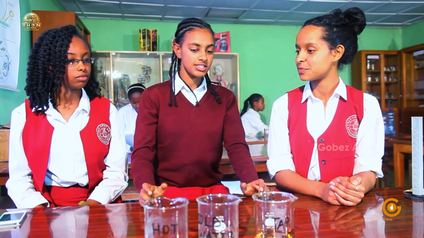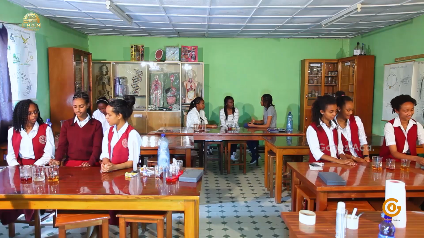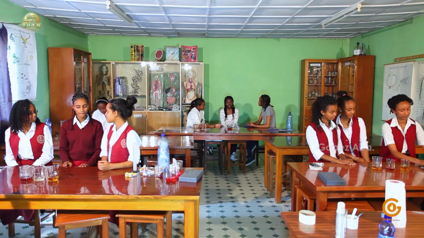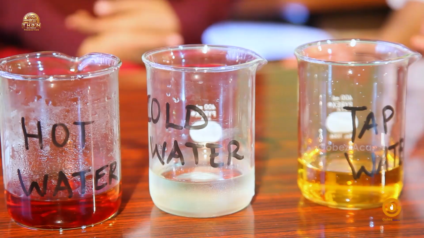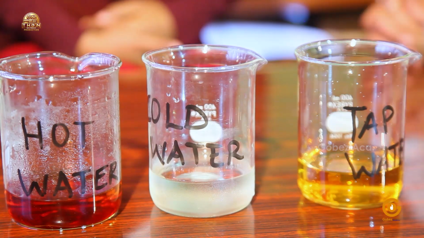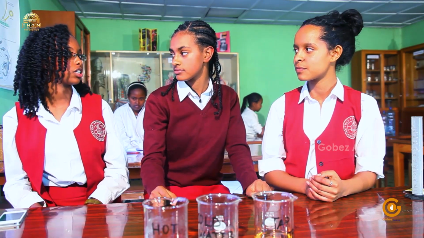Yes, we can say that molecules diffuse fastest at higher temperatures. Yes, we agree. But what explanation can we give for this? Why is diffusion fastest in hot water and slowest in cold water? I think this is because molecules move faster at higher temperatures.